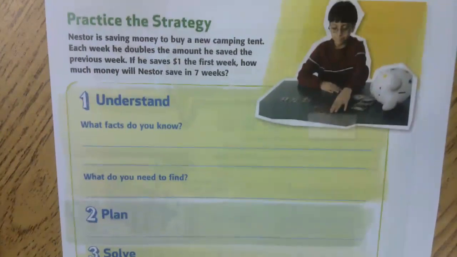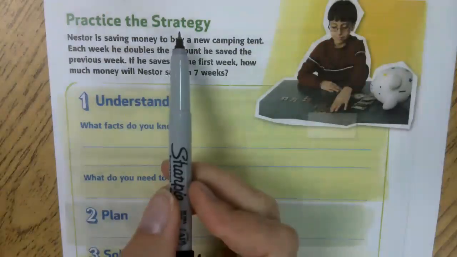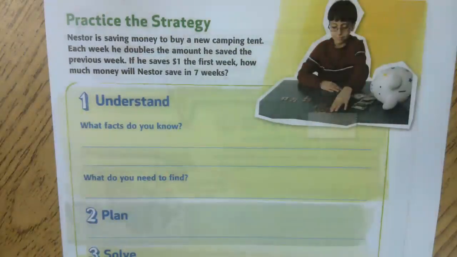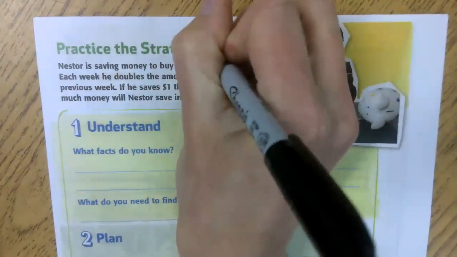So if you turn the page to page 106, you can see that the outline for the 4-step plan is provided, but we have to fill in the other information. So we're basically given less of a scaffold, less of a structure, and we have to provide more. So this is practicing the strategy, and this is page 106 in your math book. I'll put that up here at the top, just in case you need it.